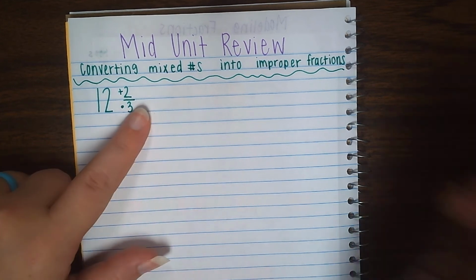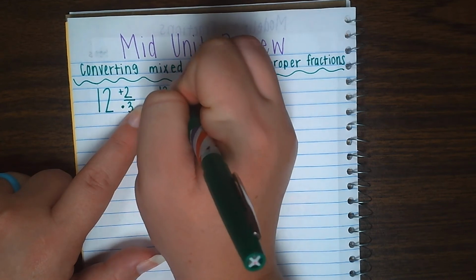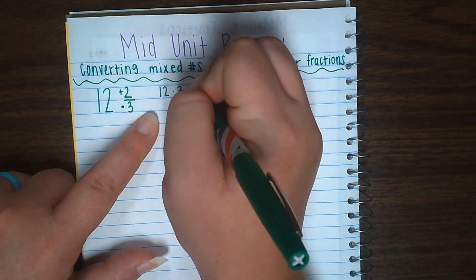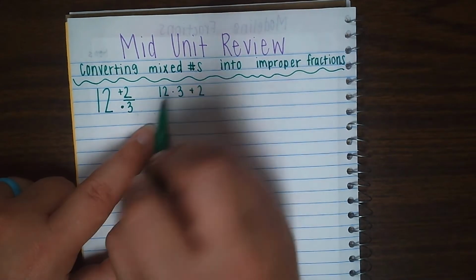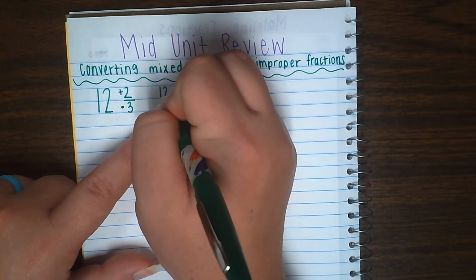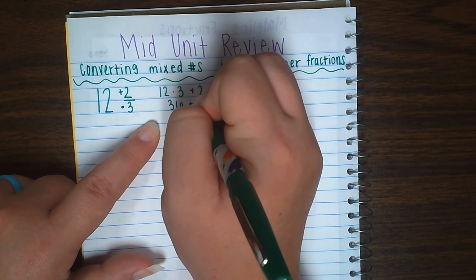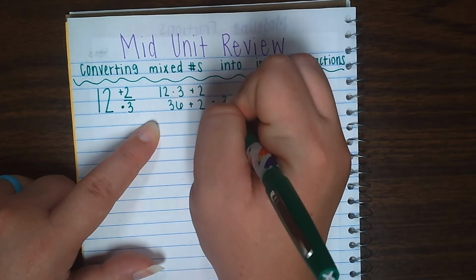Okay, so we're going to multiply 12 times 3 plus 2. 12 times 3 is 36. 36 plus 2 is 38.